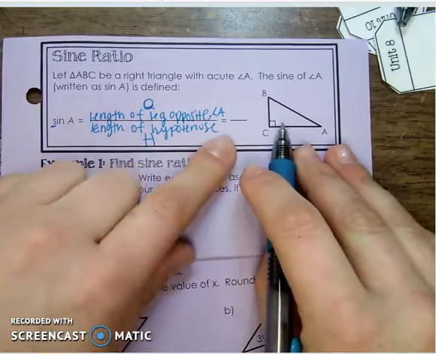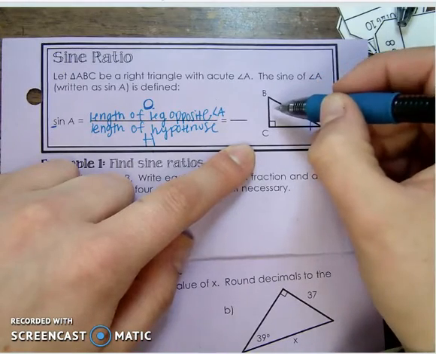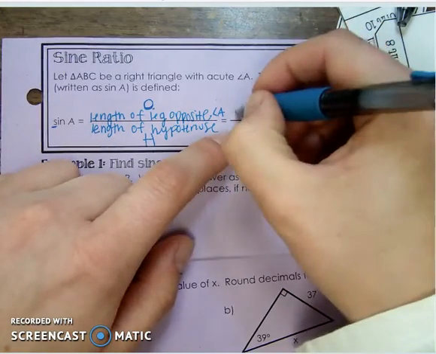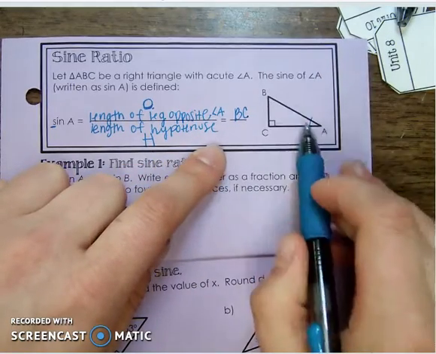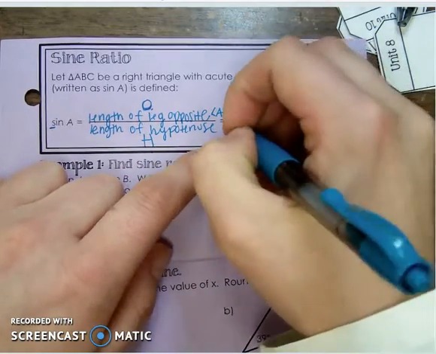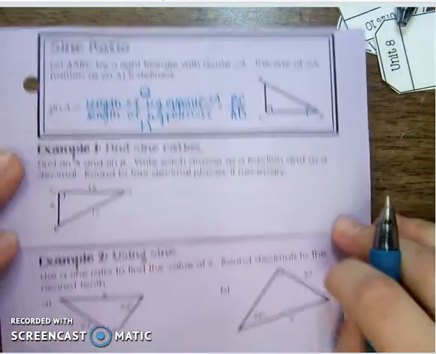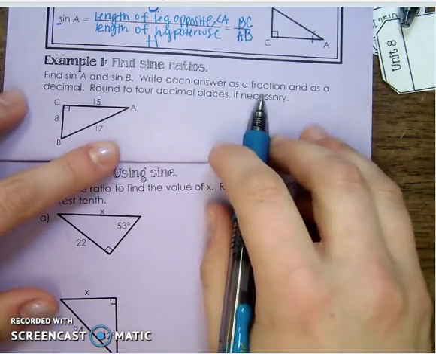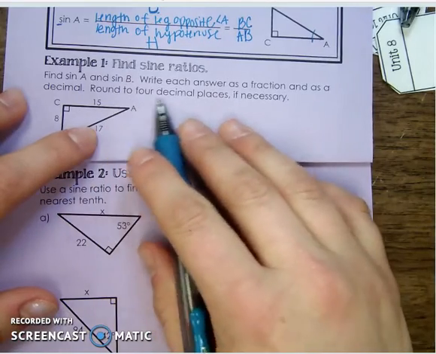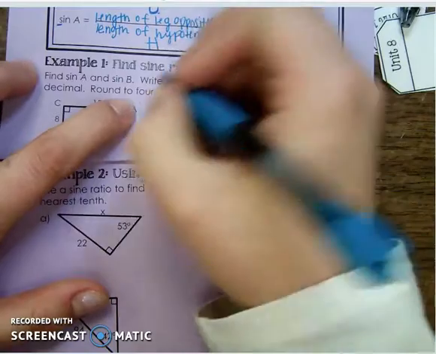So in this case, the opposite of angle A is line segment BC. And the hypotenuse is always going to be the longest side, across from the right angle, so this is AB. You could write BA, but we'll write it in alphabetical order. So let's find sine of A and sine of B. We're going to write each answer as a fraction and as a decimal, rounding to 4 decimal places if necessary. All right, so let's first do sine A.